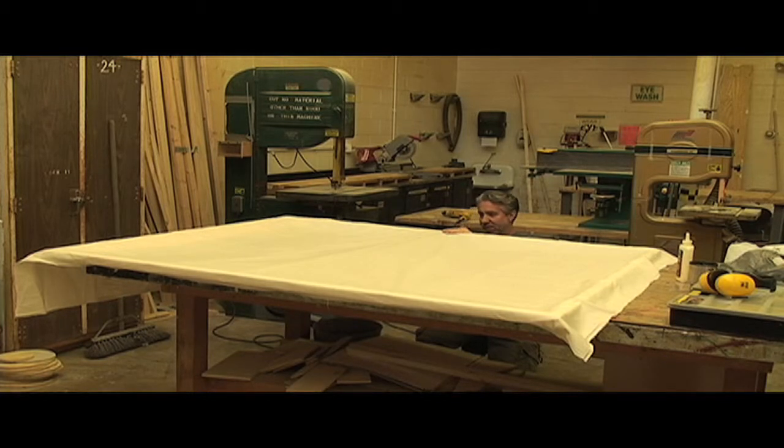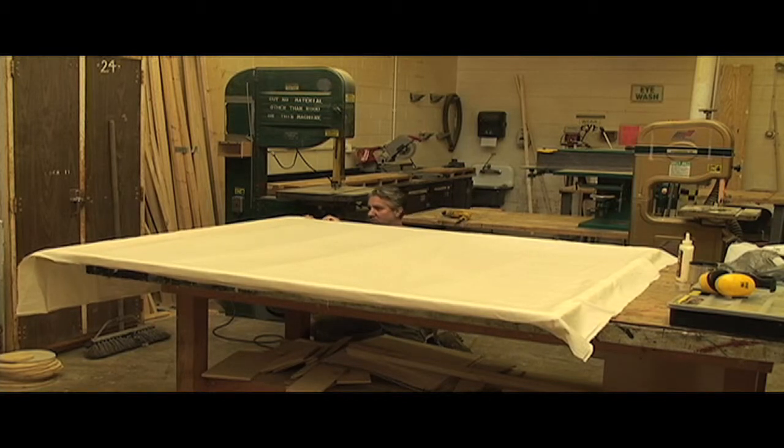But you can do whatever you want. I'm putting a staple initially about every 12 inches. And I'll go back in and fill in the gaps.